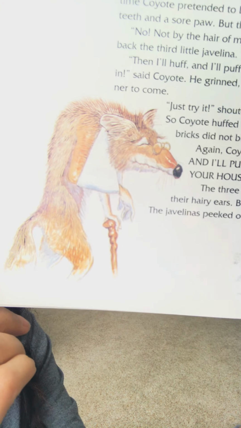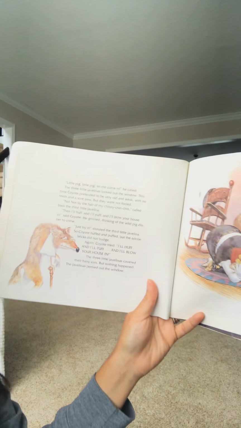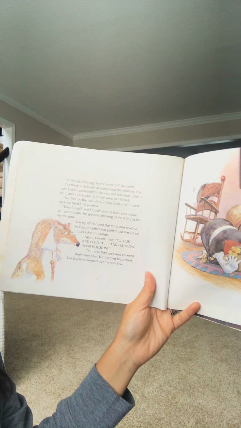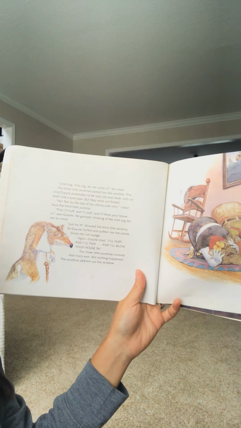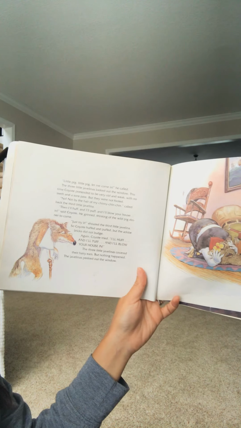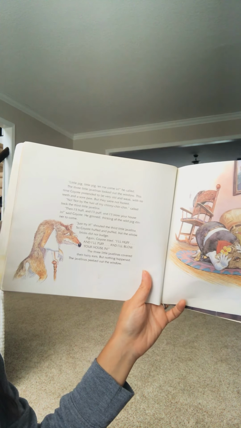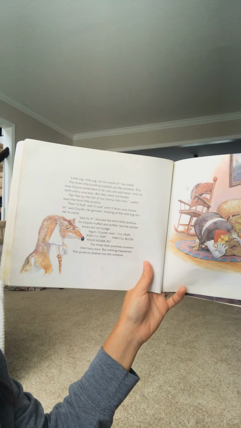Oh, he's a tricky little guy, isn't he? But they were not fooled. No, not by the hair of my chinny chin chin, called back the third little Javelina. Then I'll huff, and I'll puff, and I'll blow your house in, said Coyote. He grinned, thinking of the wild pig dinner to come. Just try it, shouted the third little Javelina.